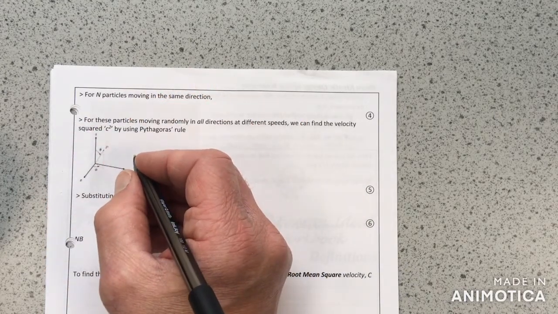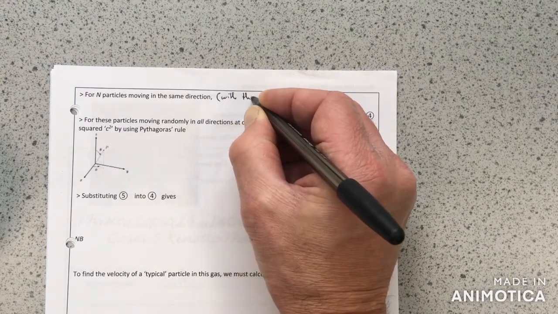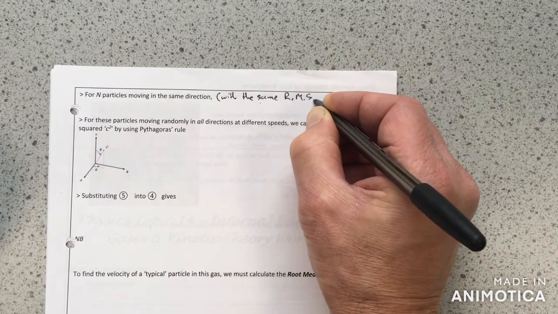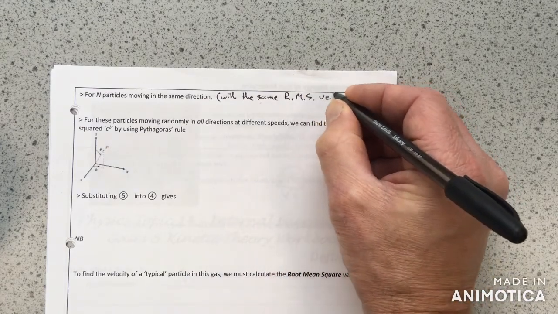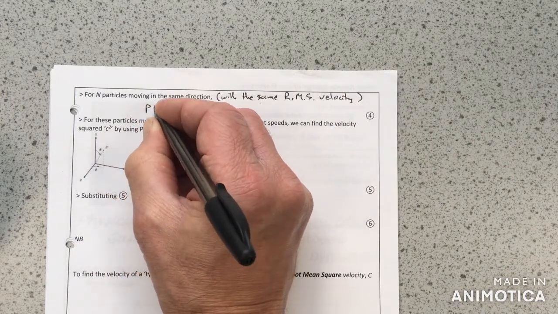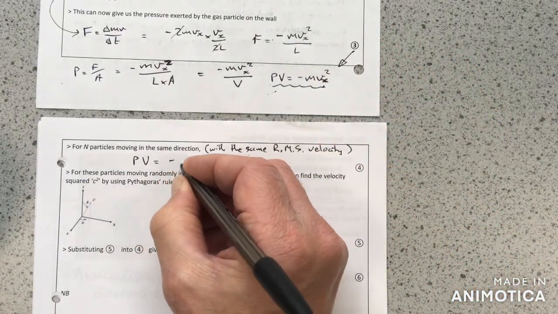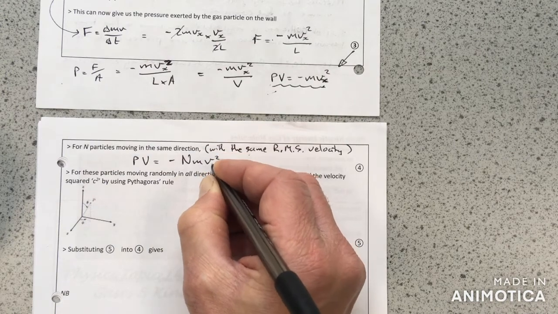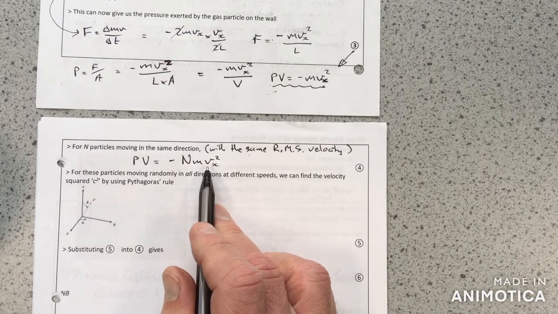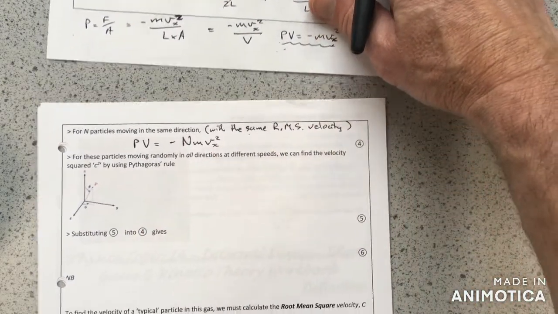If they have the same velocity, and I'm going to get you used to using the phrase root mean square velocity, then PV equals N m v squared in the x direction. They all have the same effect, so if you've got 12 of them, you're going to have 12 times as many collisions as with one. You're just scaling it up.